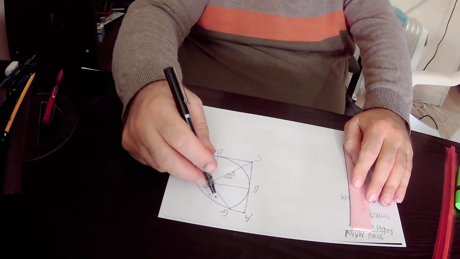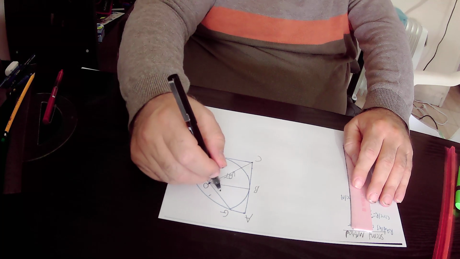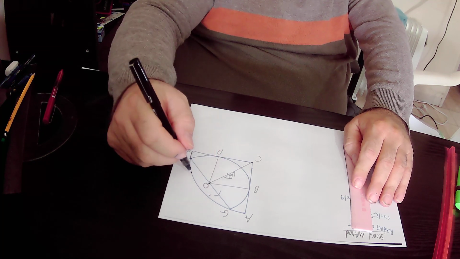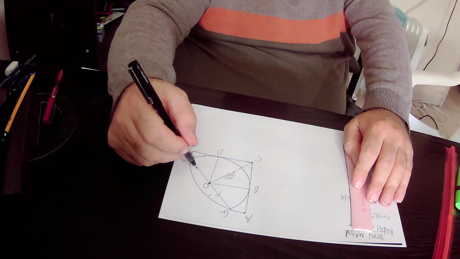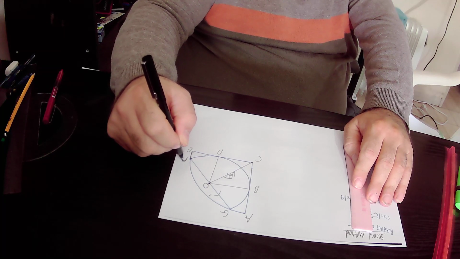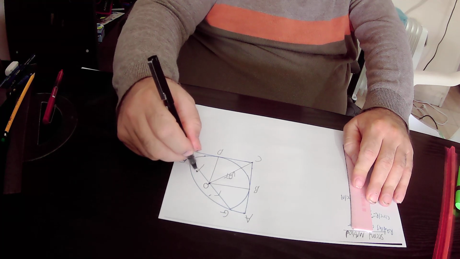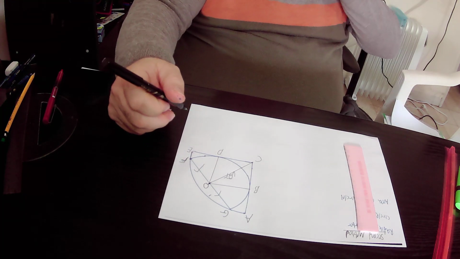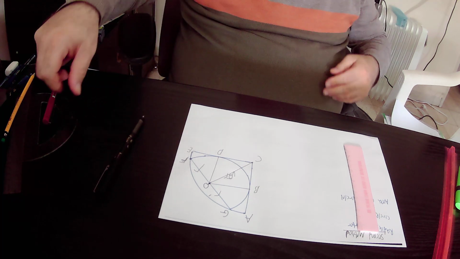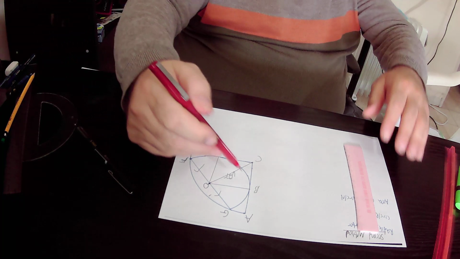We have already found out that GO is the radius of the semicircle, that is to say it is equal to R, and OF is also the radius of the semicircle, that is actually equal to R. In the next step, we will join point C and G together by a straight line.